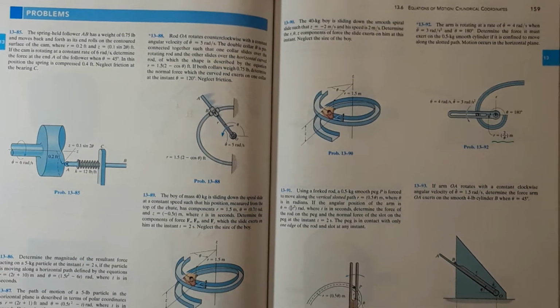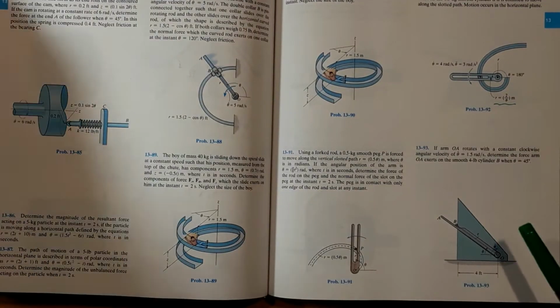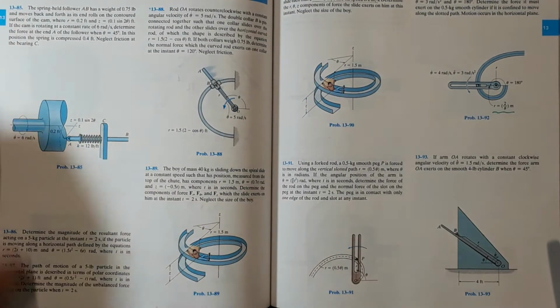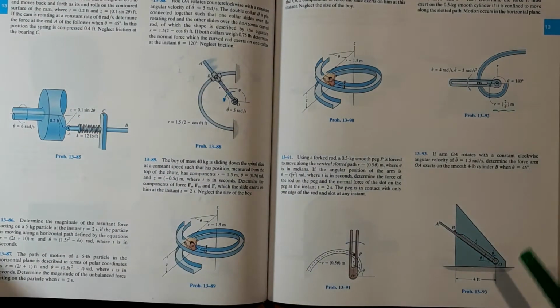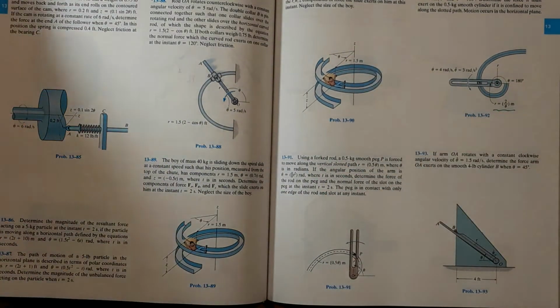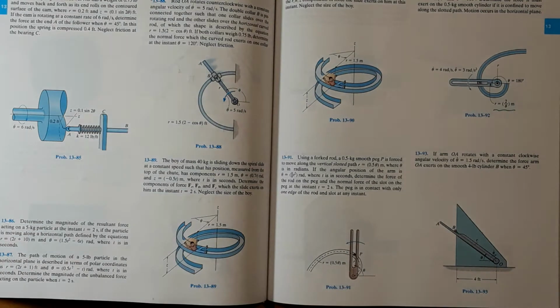Recording of another problem. This one here, 1389. There's another one similar to it, or based on the same figure.